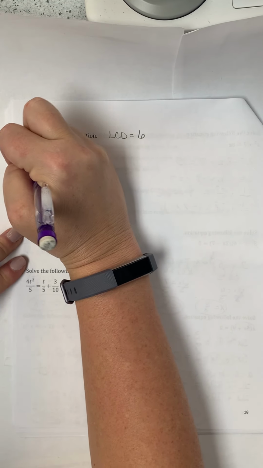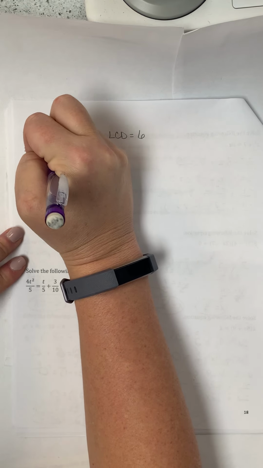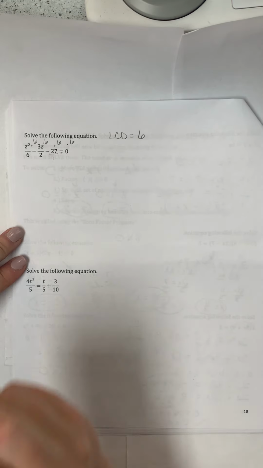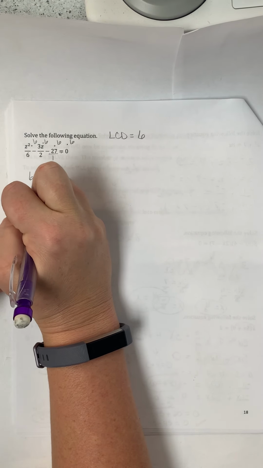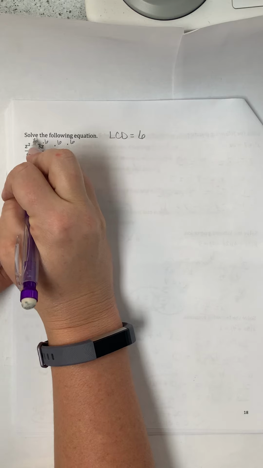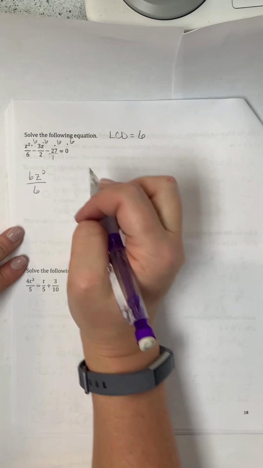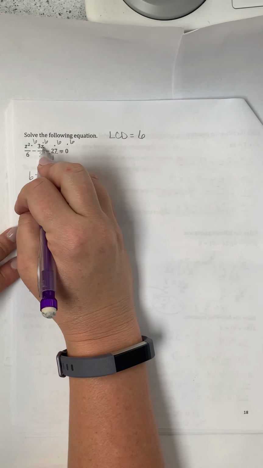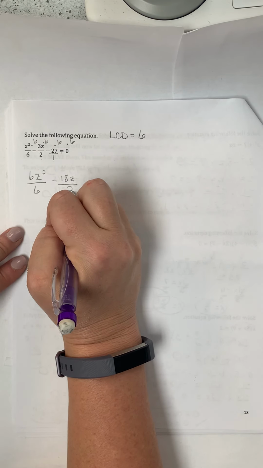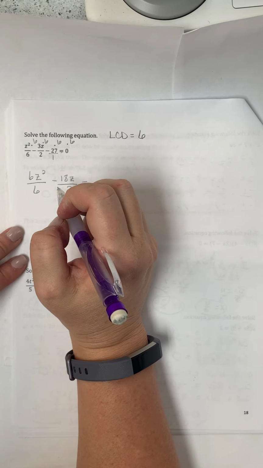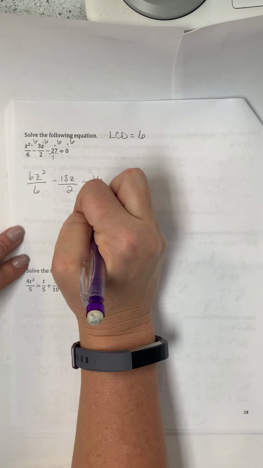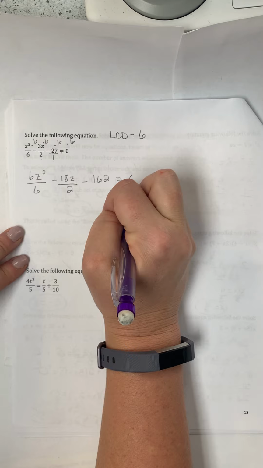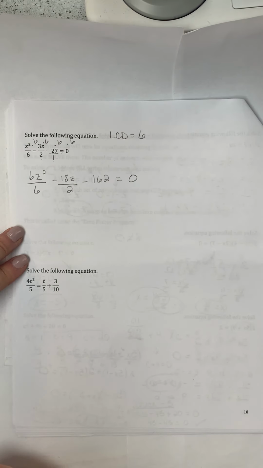So I'm going to multiply the tops of every term, even the 0, by that LCD. I'm going to get 6z squared over 6. A lot of you will realize these cancel, and you can just jump right in if you want. I'm going to take it step by step. I get 18z over 2. And then 6 times 27, I'm going to have to figure that out. That's 162. And this equals 0. 6 times 0 is 0. And I don't need that 1 anymore over there.